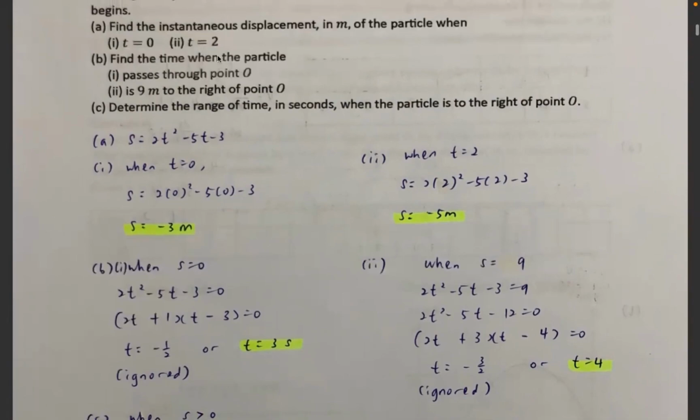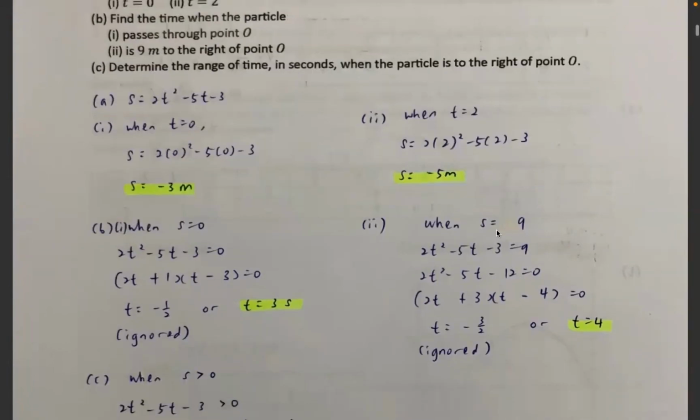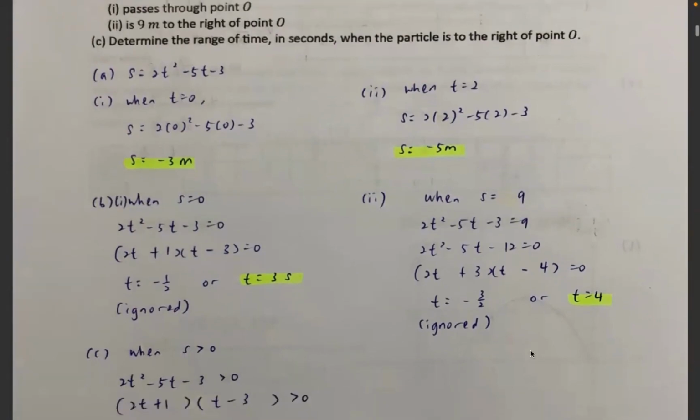And then part 2, find the time when the particle is 9 meters to the right of point O. 9 meters to the right means S equals +9. You substitute into the displacement equation, 2t squared minus 5t minus 3 equals 9. Then we form the general form. 9 brought to the other side becomes -9. -3 and -9, we have -12. Then we do factorization. Same here, we have to ignore the negative answer for t. So the answer is only t equals 4.